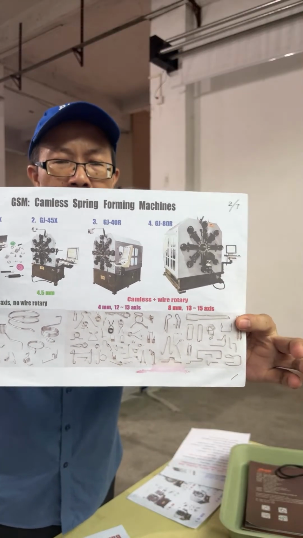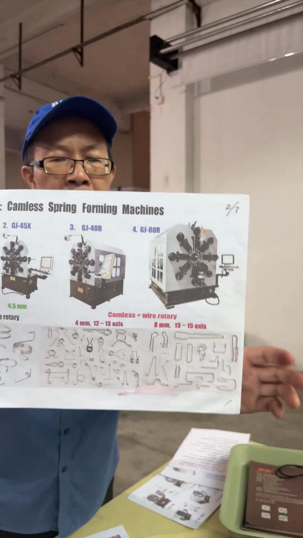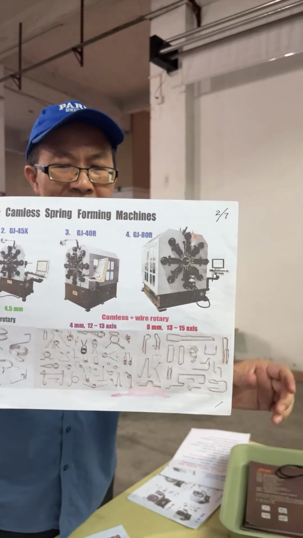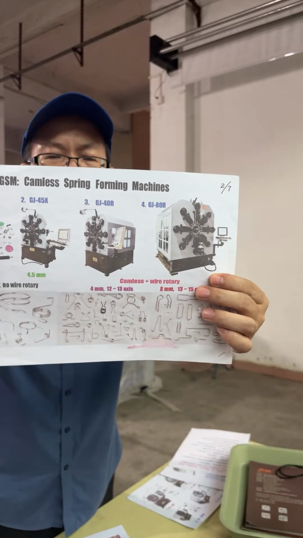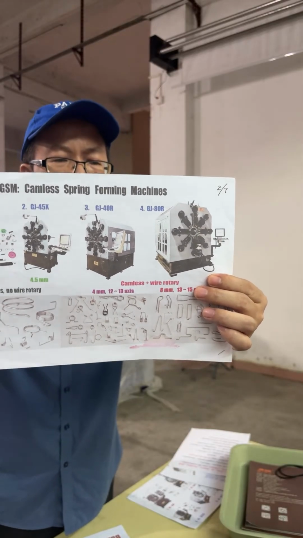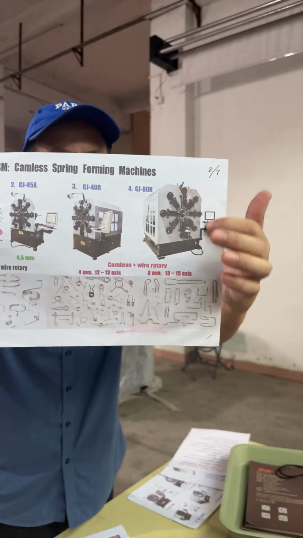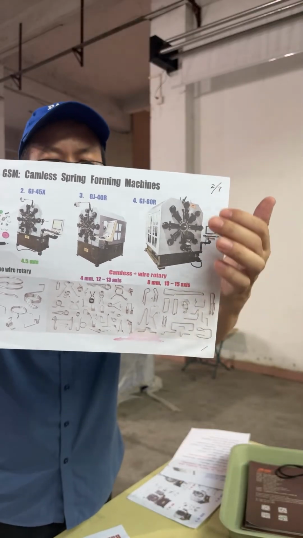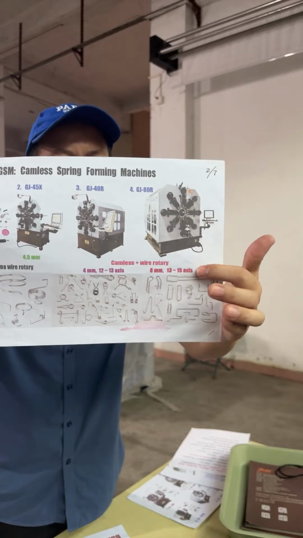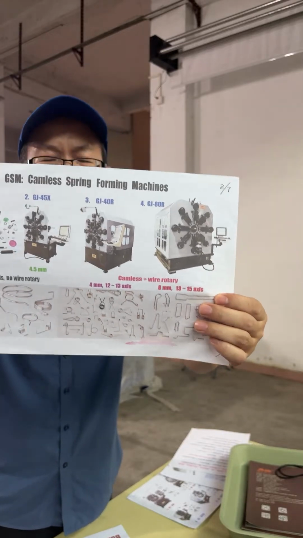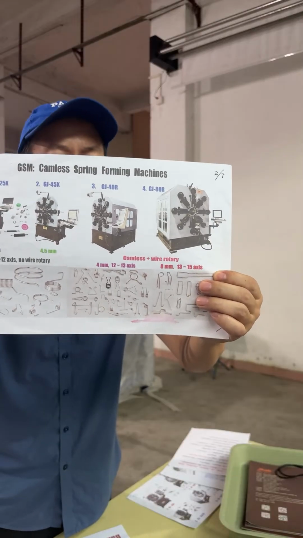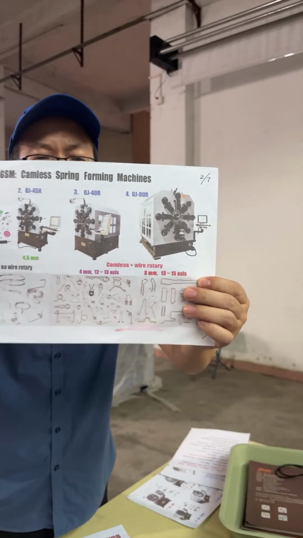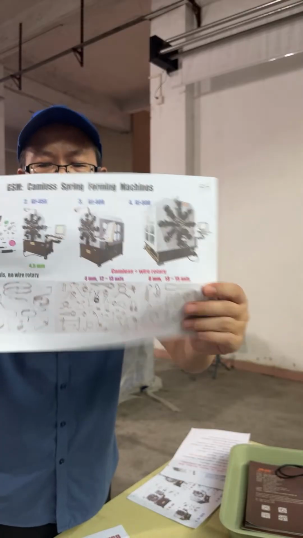Mass production of extension springs for different wire thickness. The small one like this, from 0.2 to 2.5, and the largest like this, for 3.8 millimeter, including the major part, the extension springs.